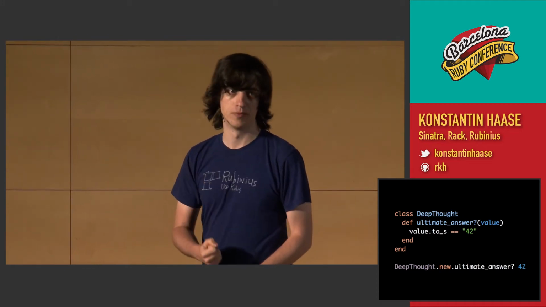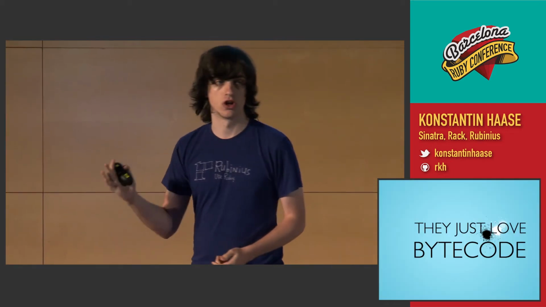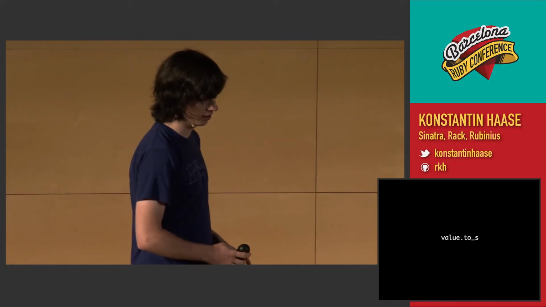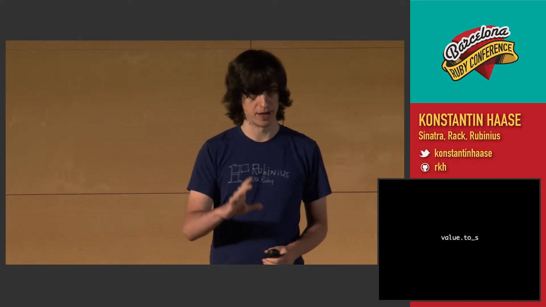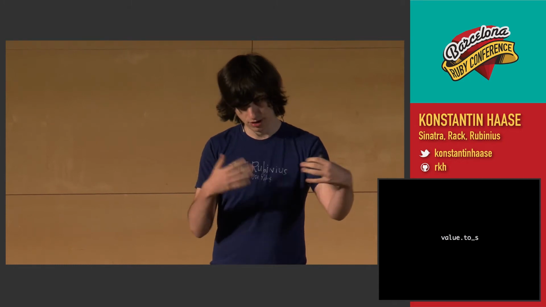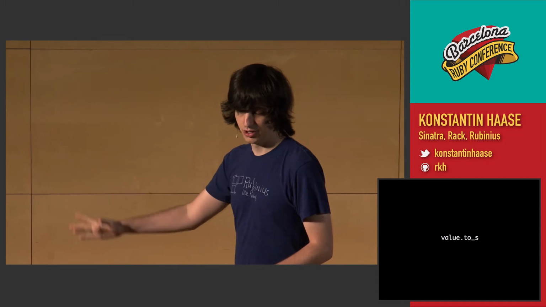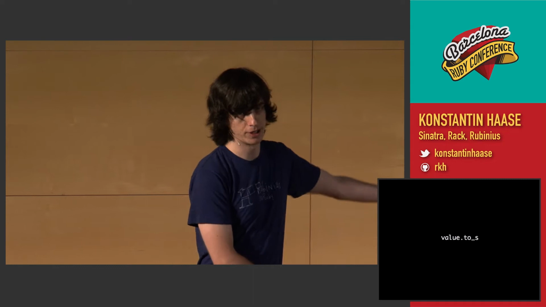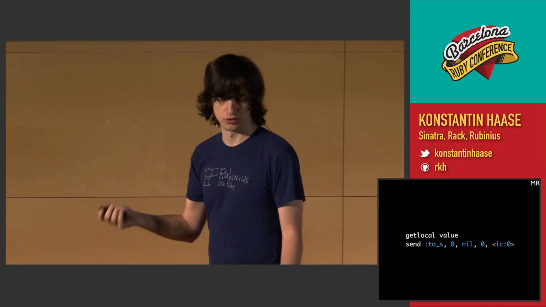One thing you have to know about decent Ruby implementations is they just love bytecode. Just take the line value.to_s. The bytecode is actually just bytes that are basically instructions. We're going to go through it later on, but there is a textual representation, kind of the assembler of bytecode, for all of those implementations. For instance, on MRI, it looks like that.